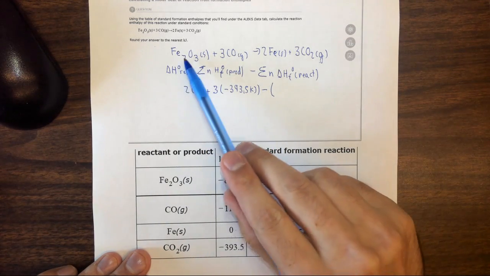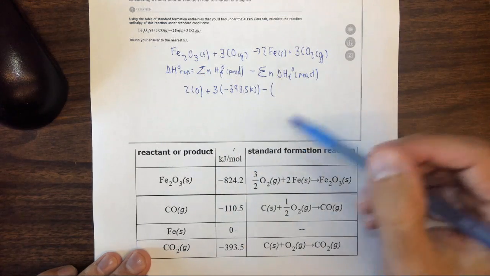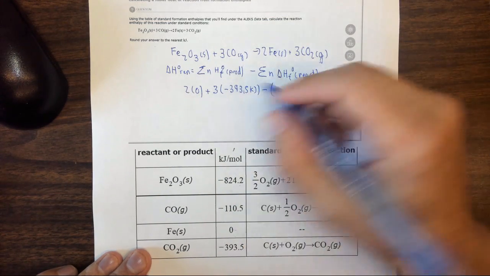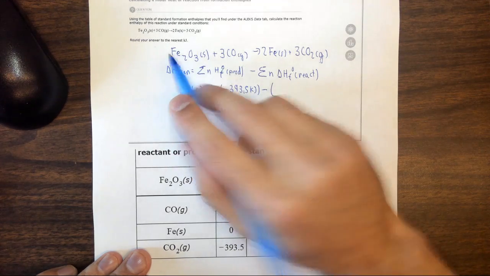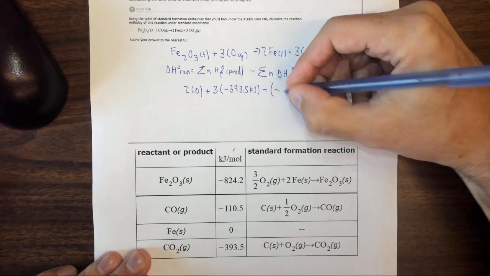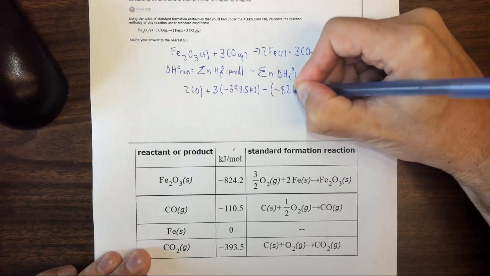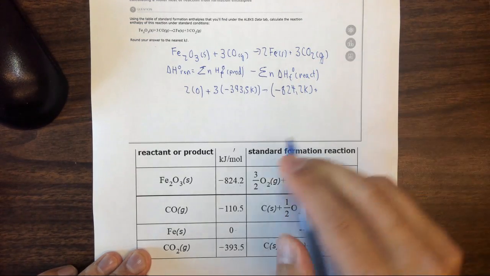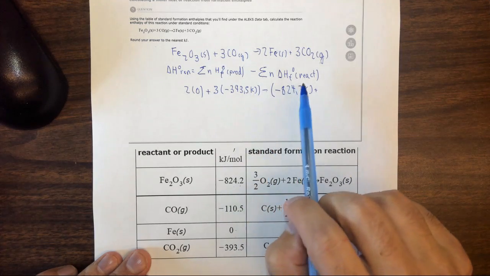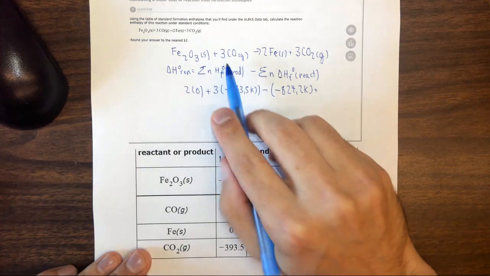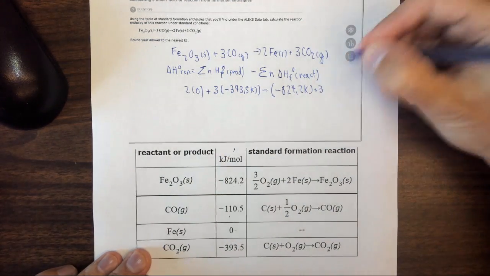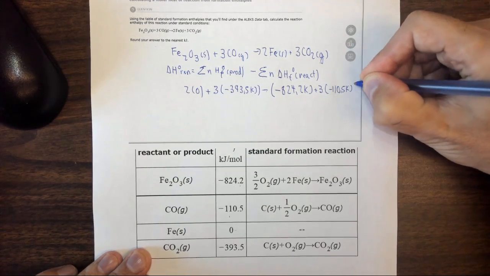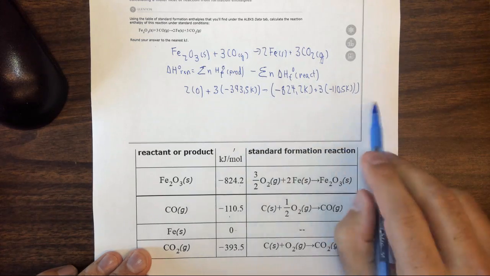Minus. Now we want to use the negative, or subtract, the enthalpies of formation of the reactants. The first reactant is iron(III) oxide, so its enthalpy of formation is minus 824.2, and we're going to destroy one of them, so we're going to take the negative of negative 824.2 kilojoules, plus the enthalpy of formation of the other reactant, which is carbon monoxide, but we're going to destroy 3 of them, so we take 3 times the minus 110.5 kilojoules, and we're going to make all these negative because we're going to subtract.